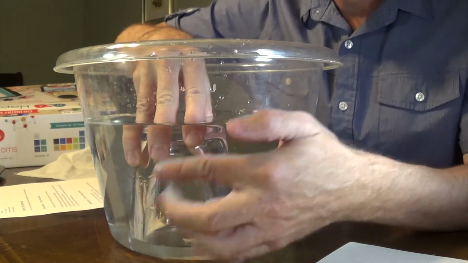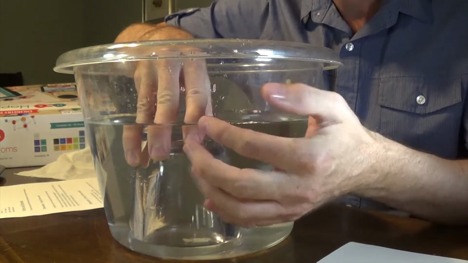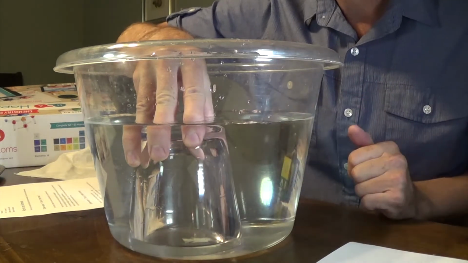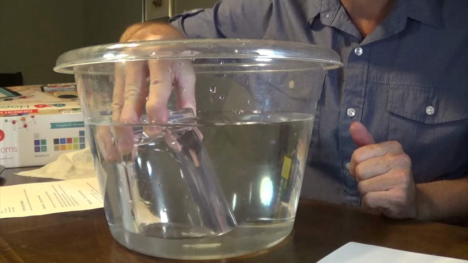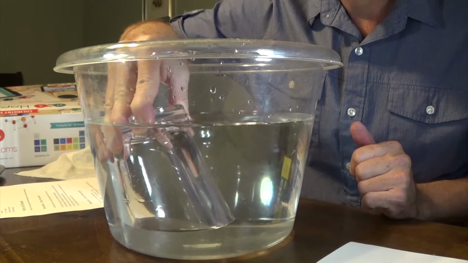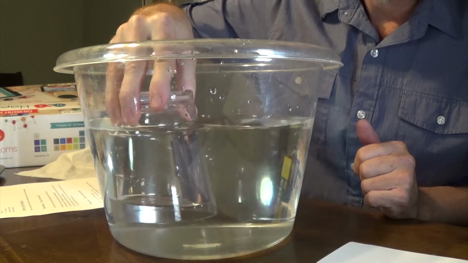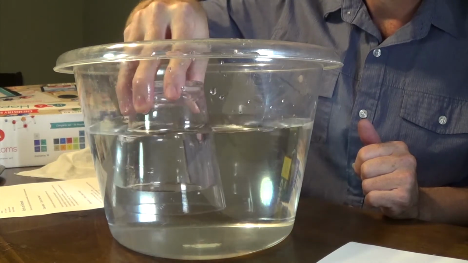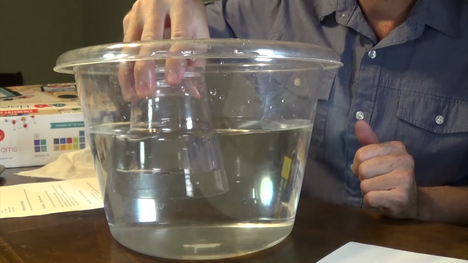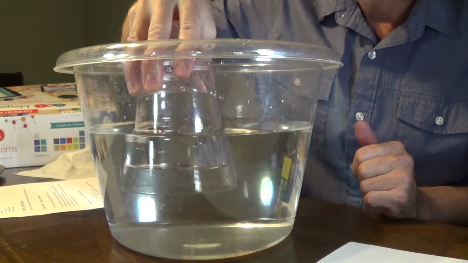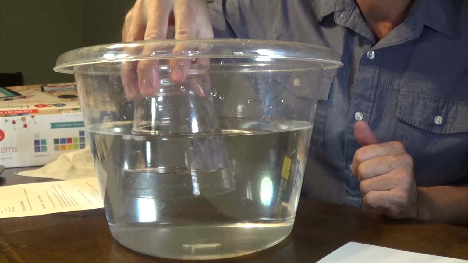I have evidence of that because the water level rose, which means it was pushing the water out of the way, and I can also show when I tip it off to the side, some of the air comes out. If I push enough of it out, you can actually see the line where there's some air and some water inside the cup.